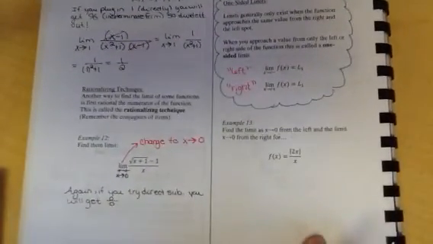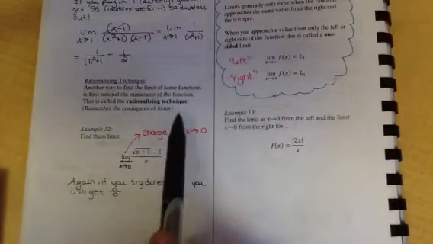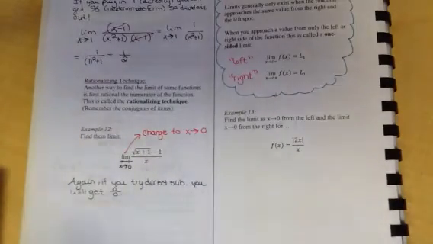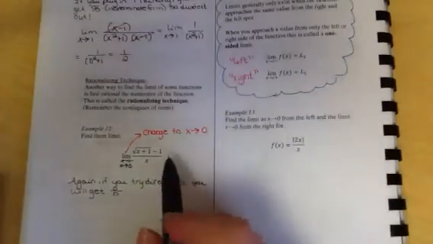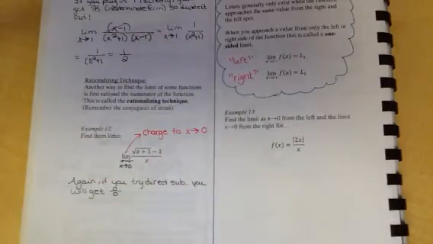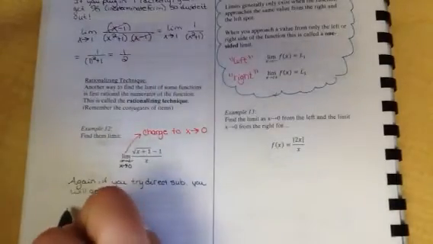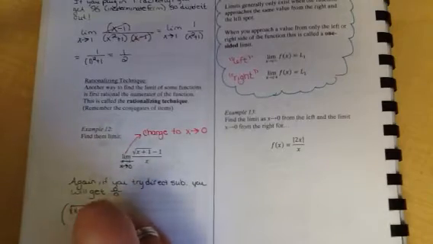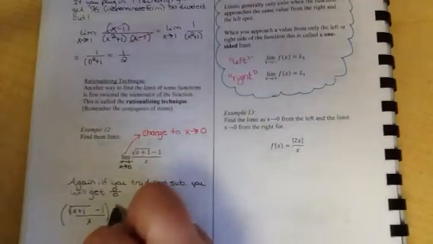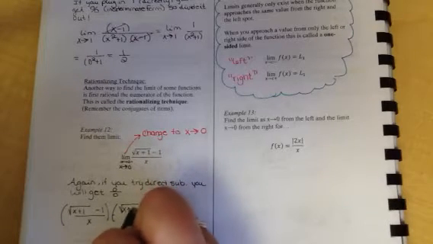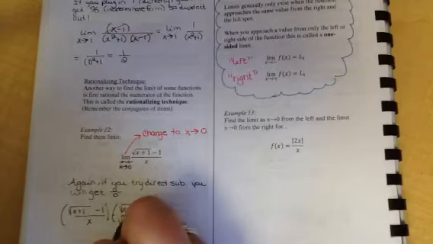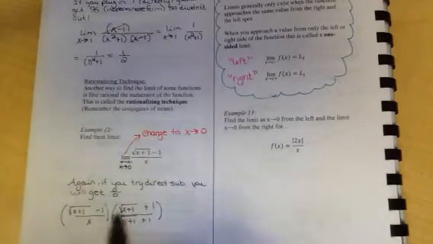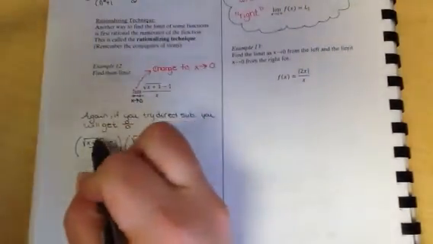Example 12 says that I'm going to use what's called the rationalization technique. And so what that means is that I'm going to have to rationalize my numerator. Hopefully you remember that things that have a square root or i's have things called a conjugate or a complex conjugate. So what I'm going to do is a lot of algebra. I'm going to have the square root of x plus 1 minus 1 all over x, times the conjugate, which is the square root of x plus 1 over the square root of x plus 1 plus 1. Because you're multiplying by the same thing over the same thing, it's like multiplying by 1, so you're not changing anything. And then you have to FOIL.